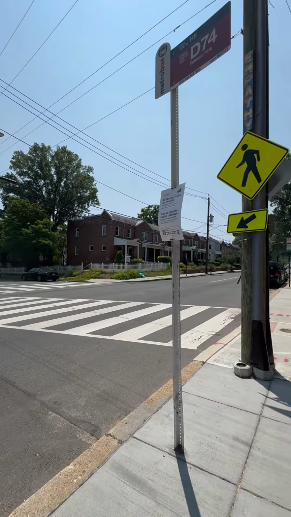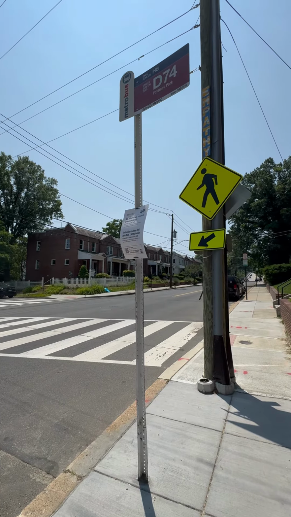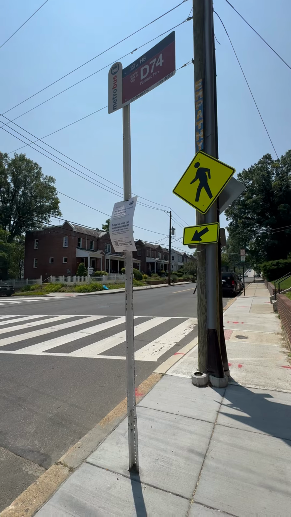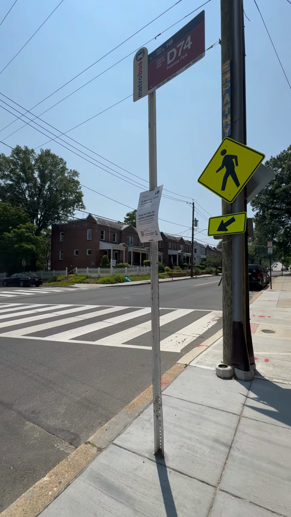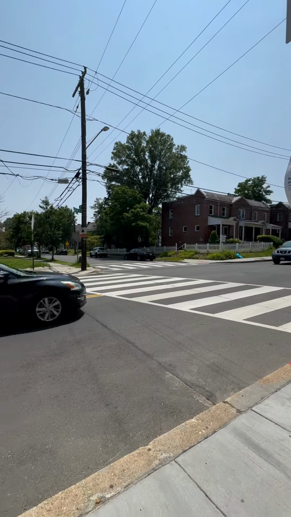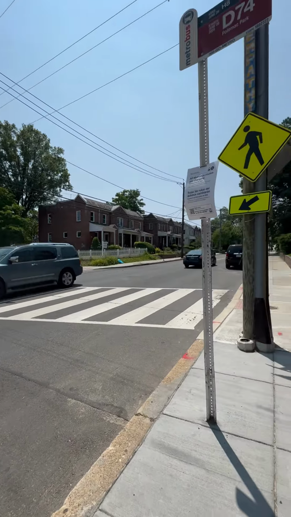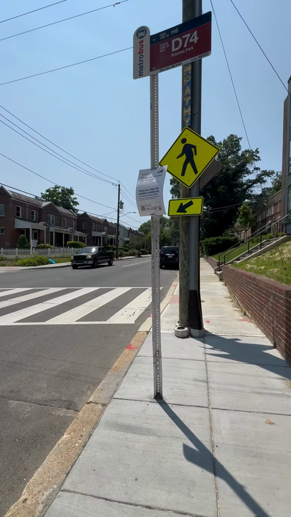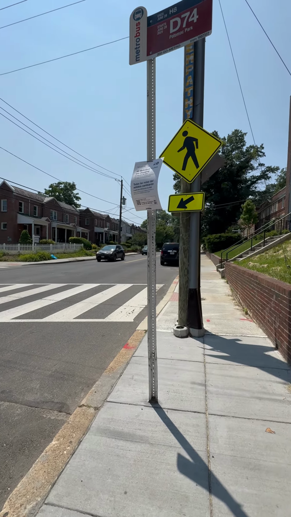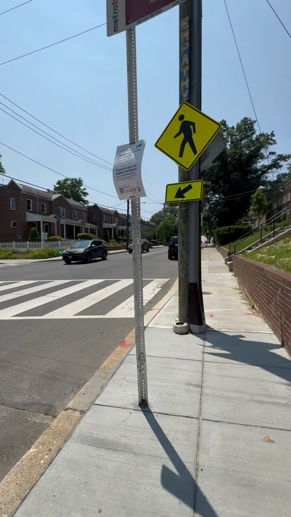But anyway, today I am going to take the H8, and I've taken this bus before, so I know how it works. So first step is, I know I want to get on the H8, but I need to make sure I get on it going in the correct direction. So I already know that if I'm on the side of the street that I'm standing on here, that I am not going to be going in the direction I want to go. So I need to find the bus stop on the other side of the street.